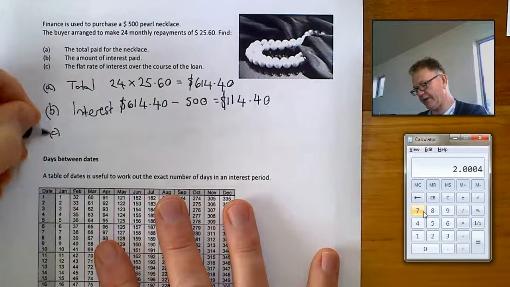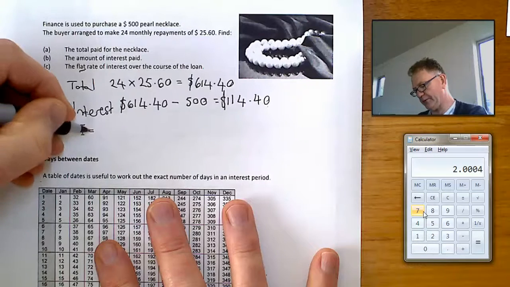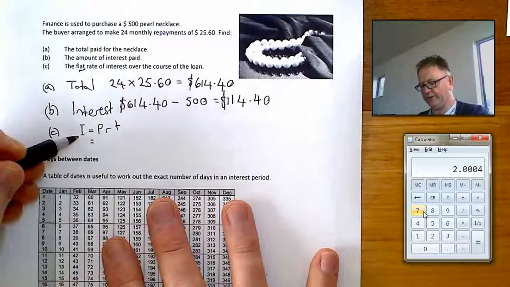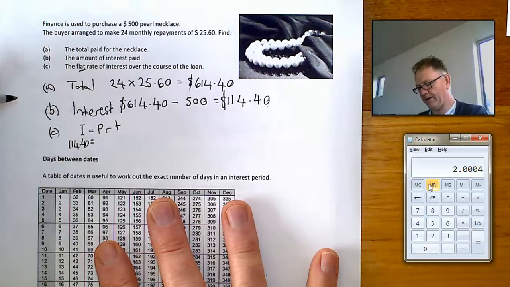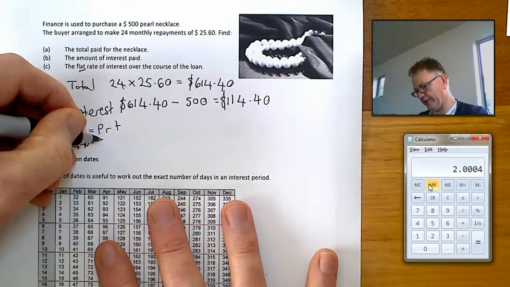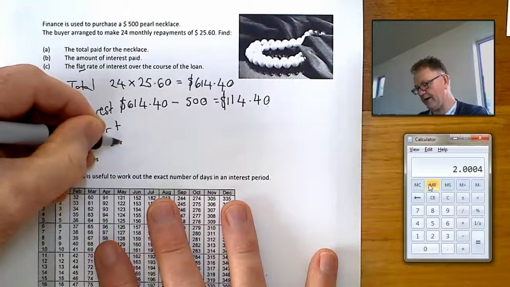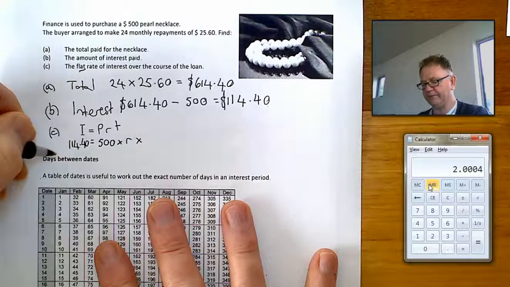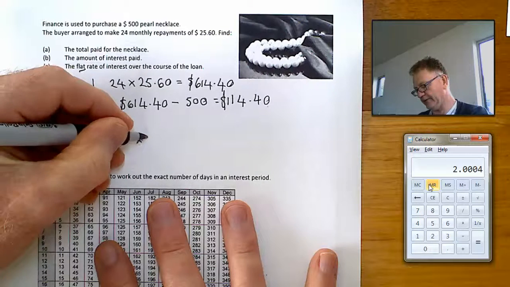And the third thing we have to find out is the flat rate. Flat rate means use simple interest, I equals PRT. The amount of interest they paid back we've just worked out, $114.40. P is the amount they borrowed. They borrowed $500 to purchase this necklace. They didn't pay for it up front, so therefore they borrowed the money. R is the interest rate, that's what we're trying to find out, and T is the time in years. 24 monthly payments, 24 months is 2 years.